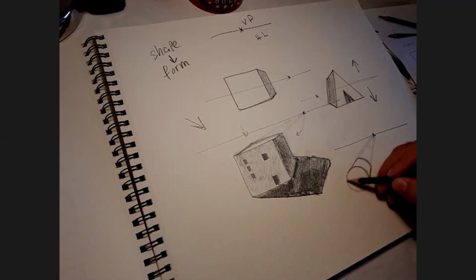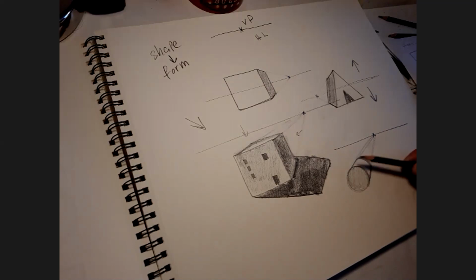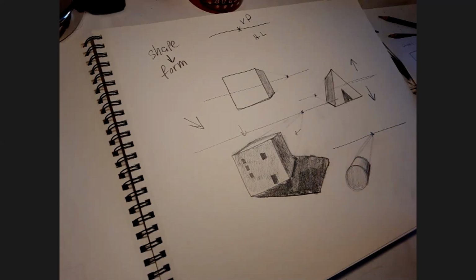Okay. And again, I just add two values. Start with two values, one to the front. Since it's a cylinder, it means that we have a darker part here. So I just make half of it a little darker. But again, I add a little more value here. And I fade it as I come up.